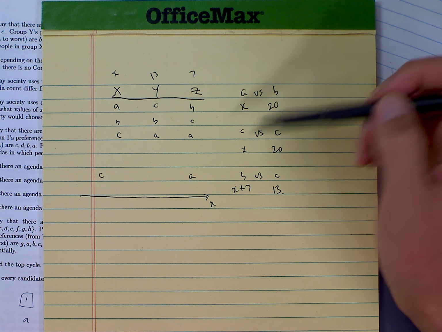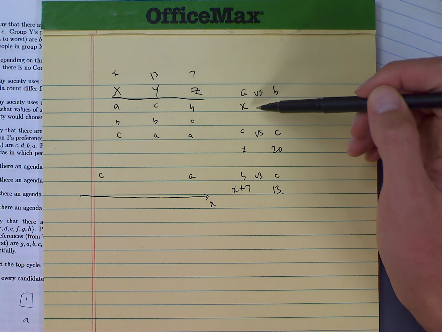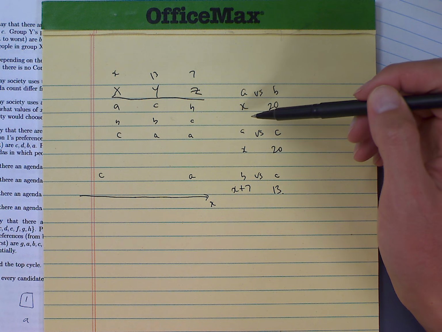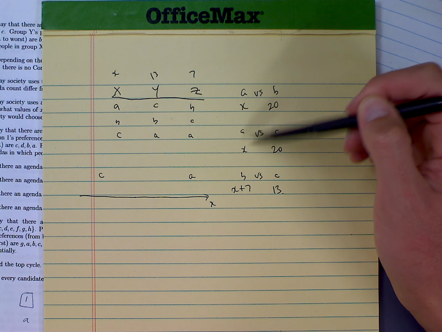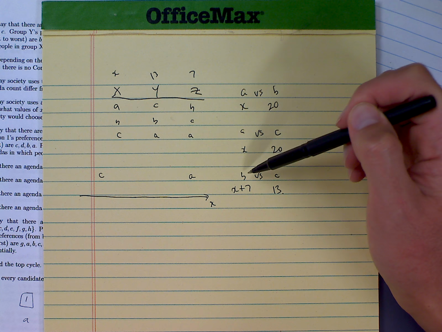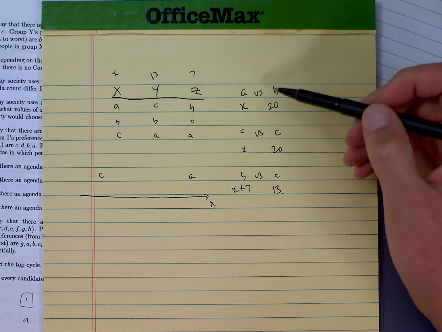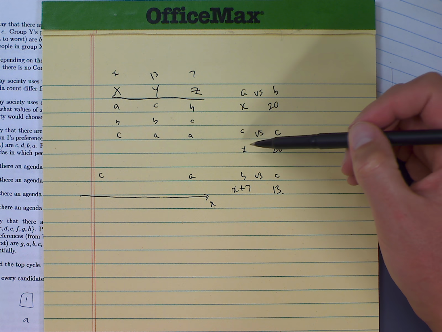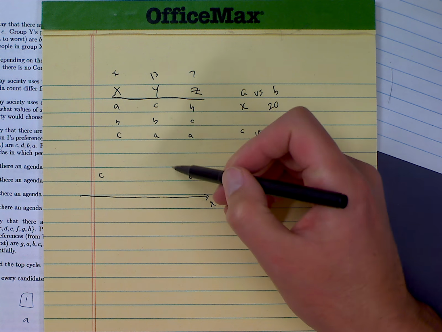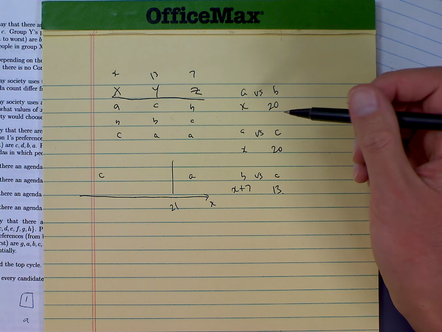If X is 19, then suddenly B would beat A. If X is 21, then A beats B, and A beats C. So does that make sense? For A to be the Condorcet winner, X has to be 21 or bigger. Is that good? Okay, so how about 19? In 19, what happens?